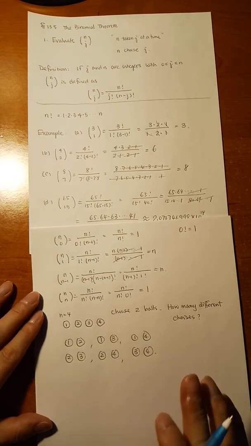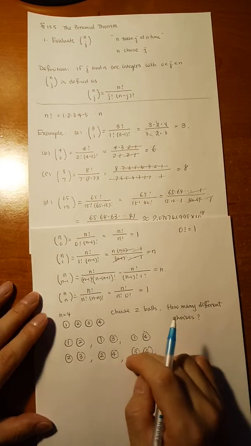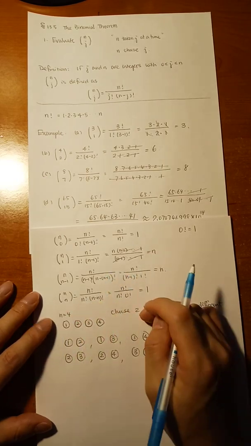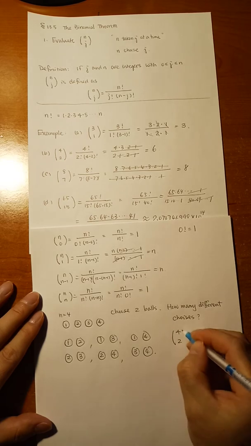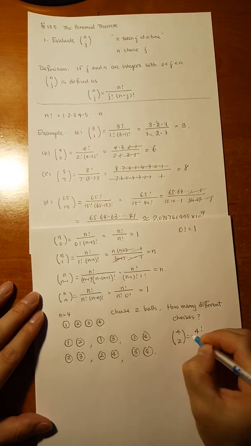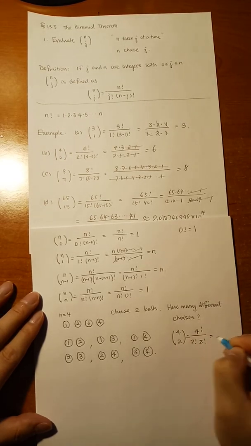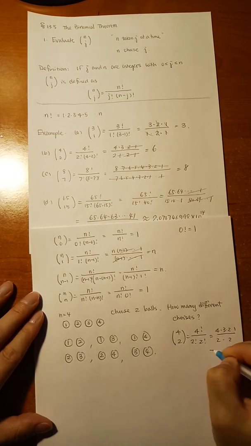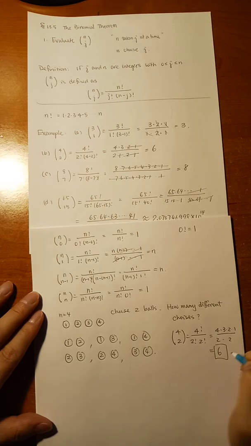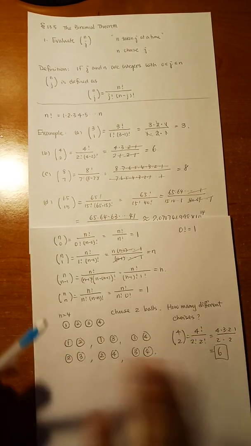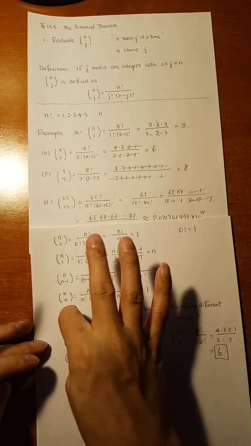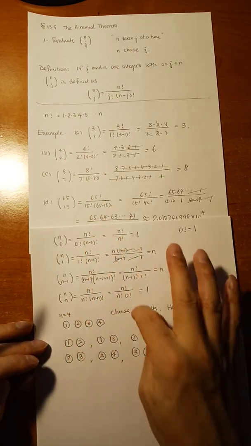So there are 6 different choices. From 4 balls, you choose 2. 4 choose 2. So if you compute 4 choose 2, it's equal to 6. So actually this number means how many different choices for you to choose from n balls, from 4 balls, choose 2 balls.